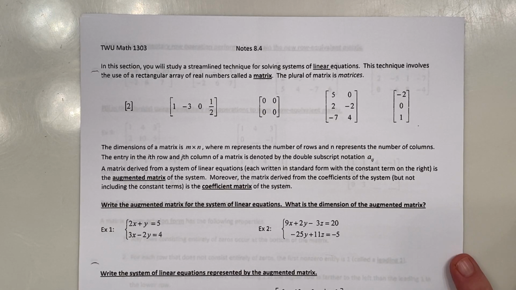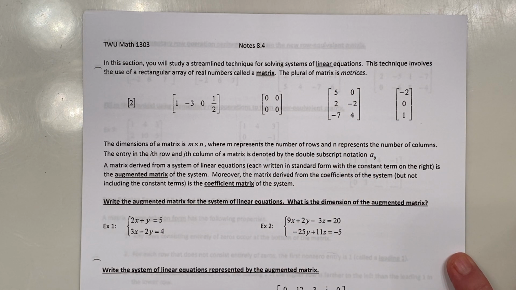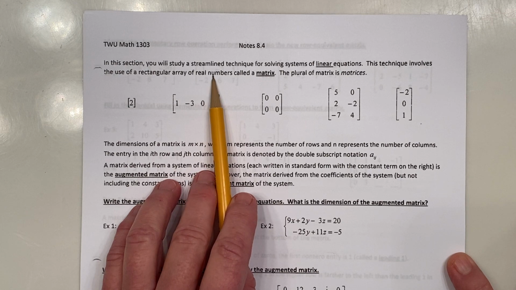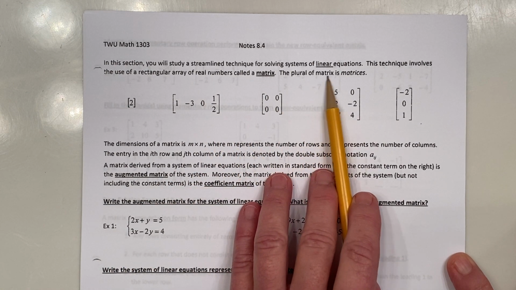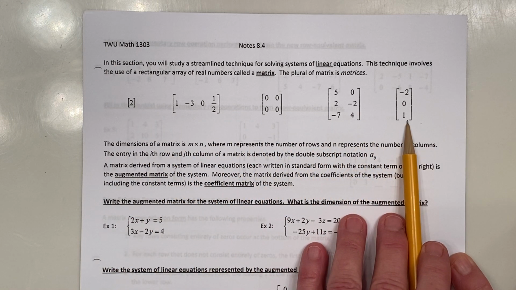In this lesson, we're going to learn how to solve systems of linear equations using the matrix method. A matrix is a rectangular array of real numbers. The plural of matrix is matrices. So here we have 5 examples of some matrices.